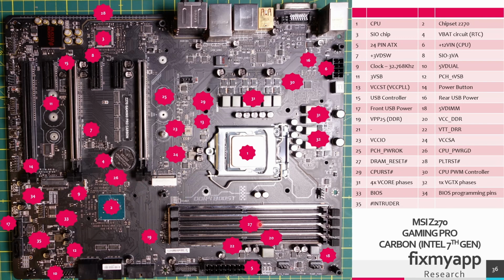Between these two sockets and also on some dedicated pins on the RAM slots, there is a signal called DRAM reset. When the system is powered on, the DRAM reset active low signal is pulled low to reset the DRAM. This ensures that the memory modules are in a known cleared state before data is read or written.